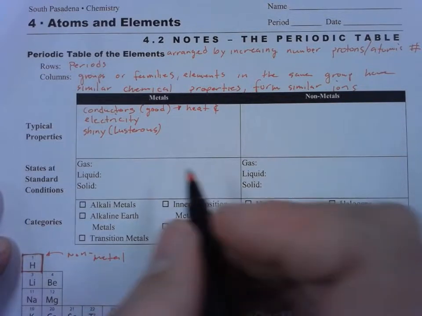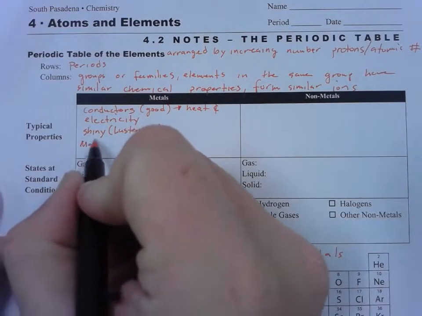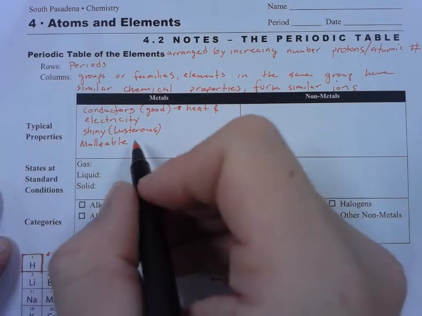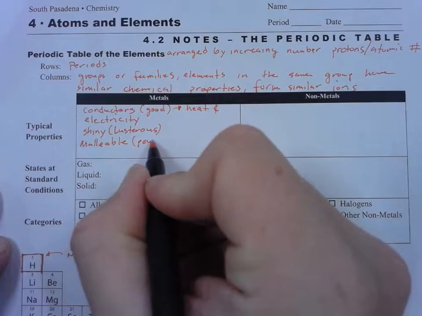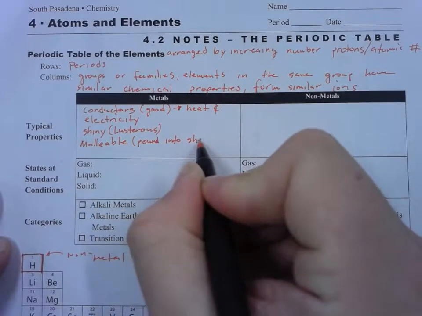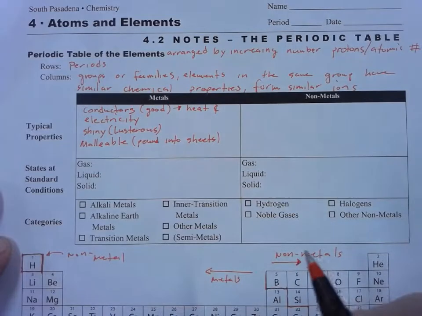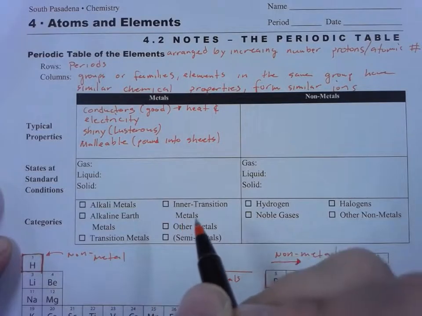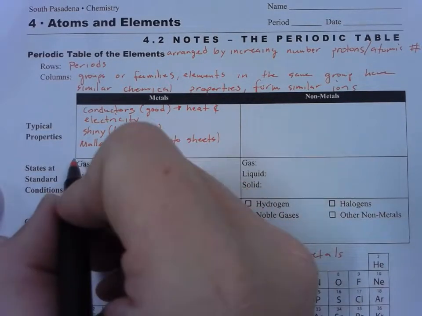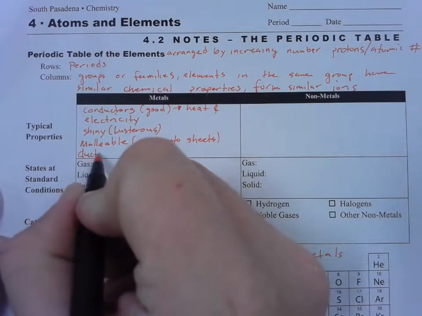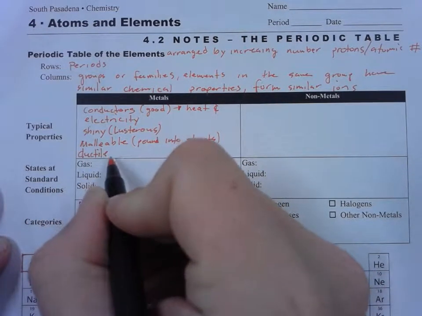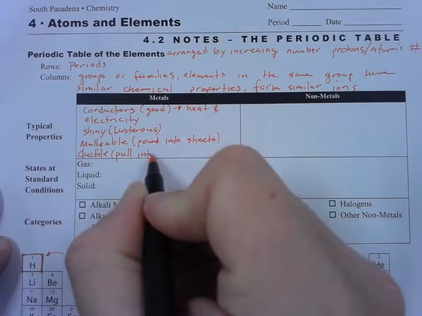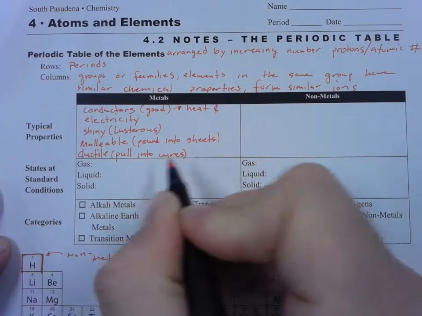They're also malleable, which means that you can pound them into sheets. All metals have that quality, or most. Enough of them do to where we say that they're malleable. Oh, I'm sorry, one more thing. They're ductile, which means you can pull them into wires. Okay, you can form wires out of metal.